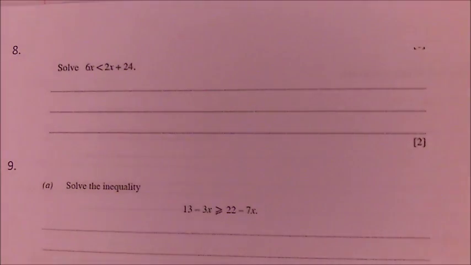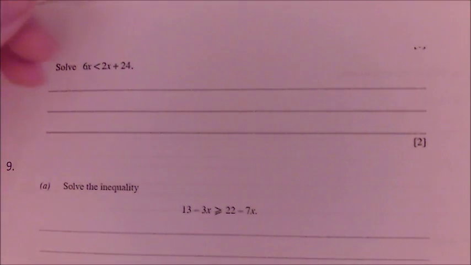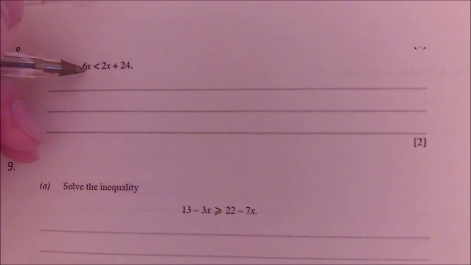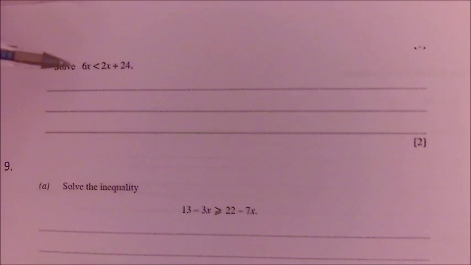So this next video is going to be solving inequalities. For all intents and purposes, they're very similar to solving equations, if I'm honest. And there's a little bit at the end that gets a little bit trickier, but truthfully there's very little difference. So this is going to be 6x is less than 2x plus 24.